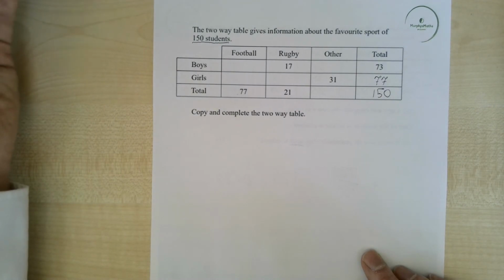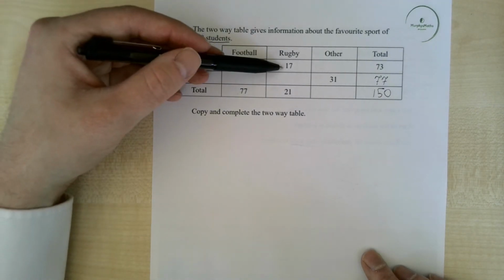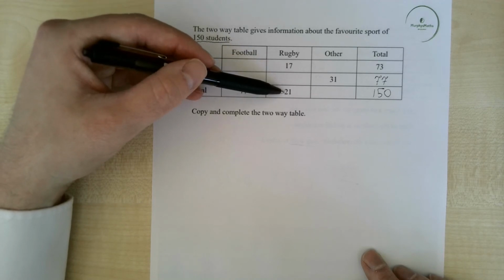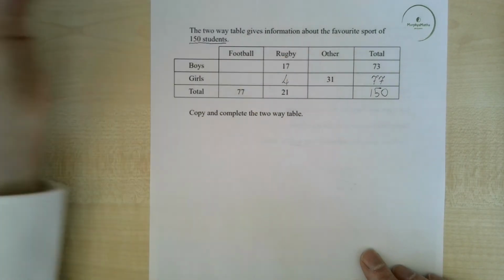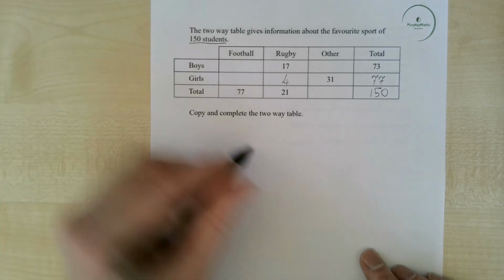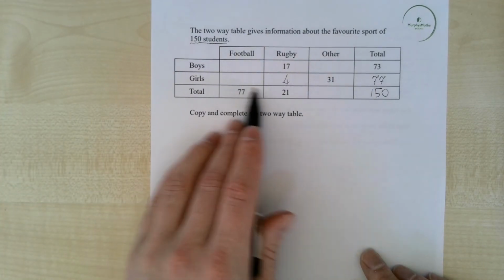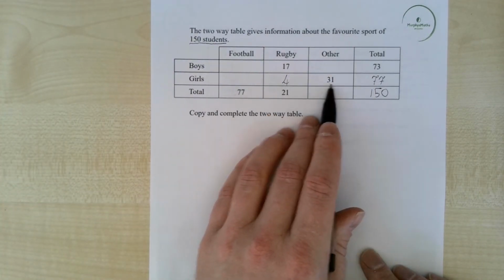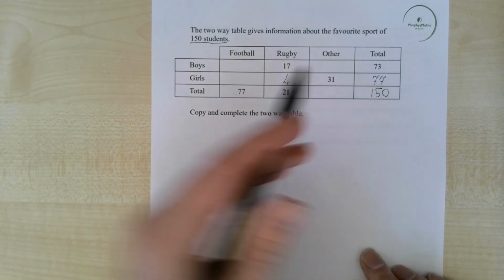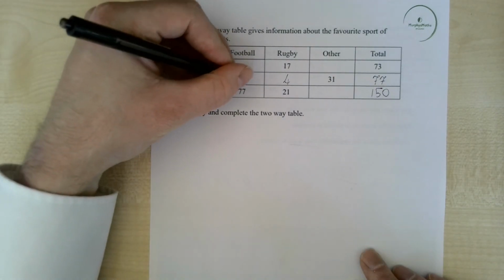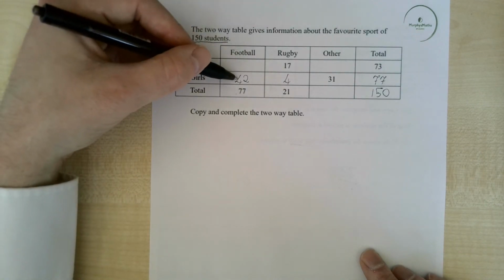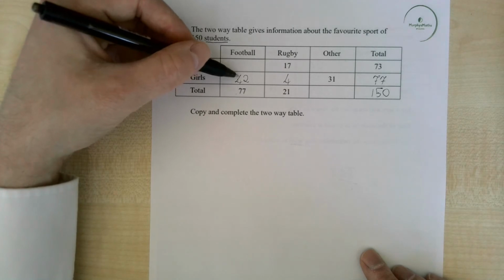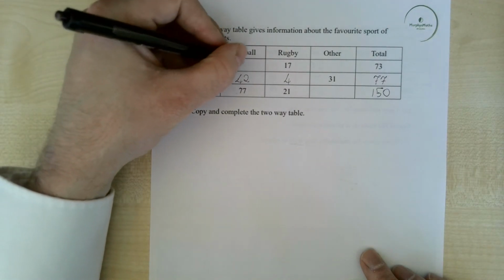My next piece of information I reckon is here. So we've got 21 in total do rugby. 17 of those are boys, so I'm missing 4. Now if we look at this row here, I've got 4 plus 31. If I can take that away from 77, I end up with 42. Similarly over here, 77 take away the 42 will give me the boys figure, which is 35.